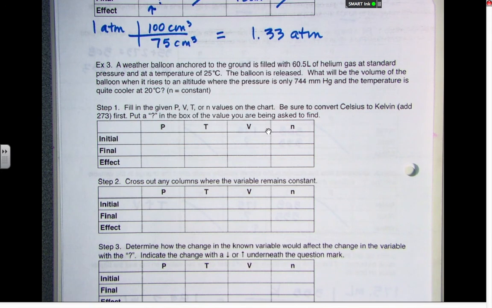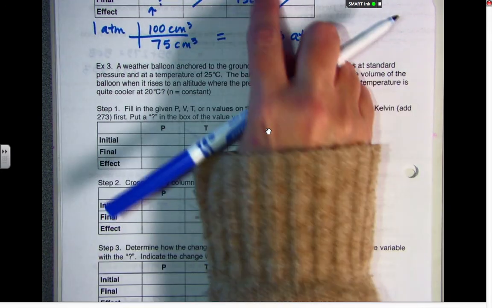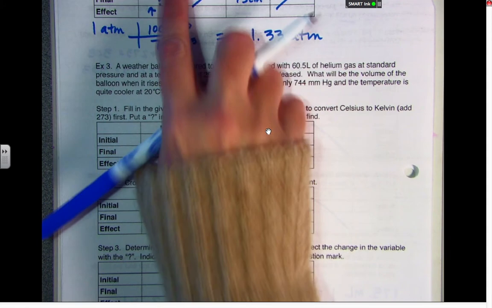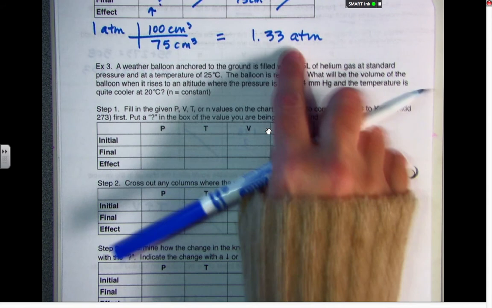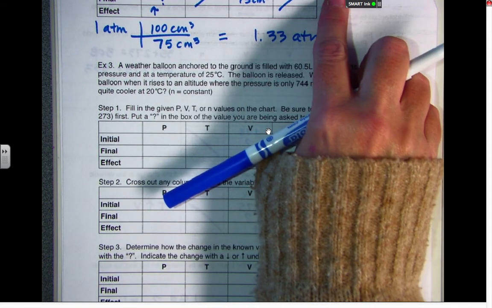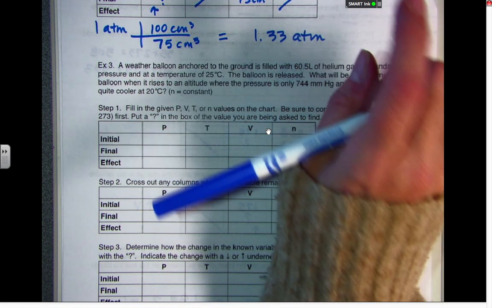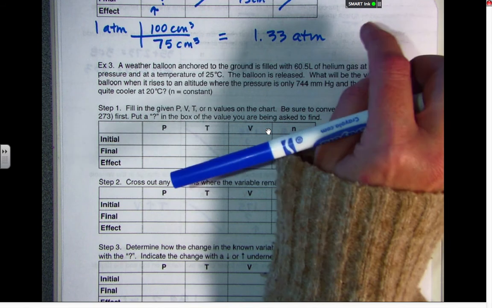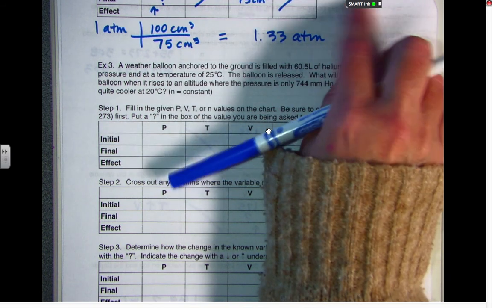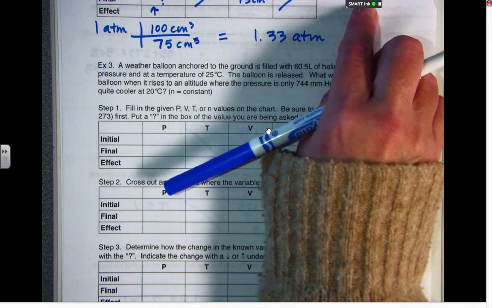Now let's look at our answer. Our volume went down. We started with 1 ATM and it went up. The relationship that we've observed the past few days is that when the volume increases, the pressure decreases. It's always inverse. In this particular case, the volume went down, so that means that the pressure goes up.